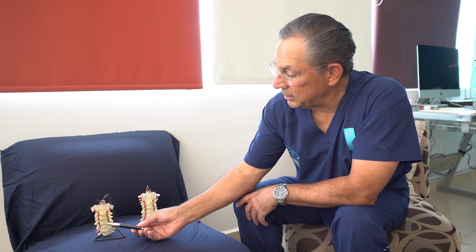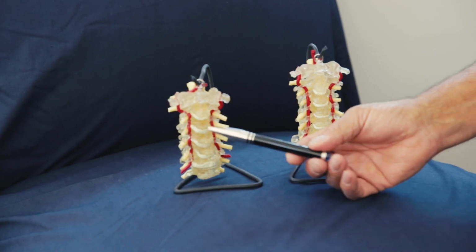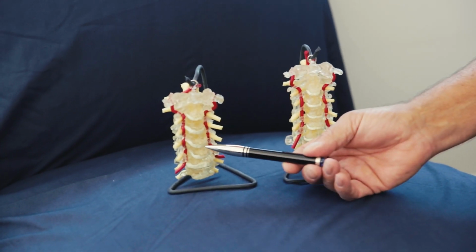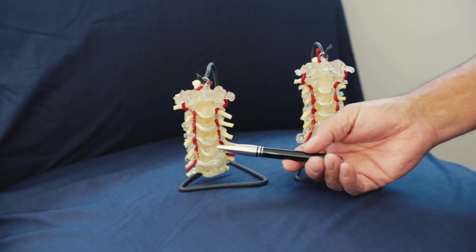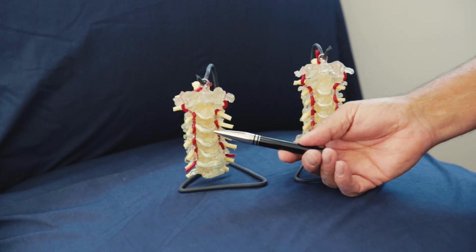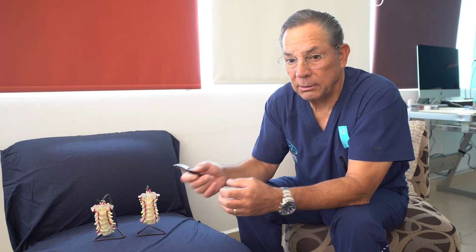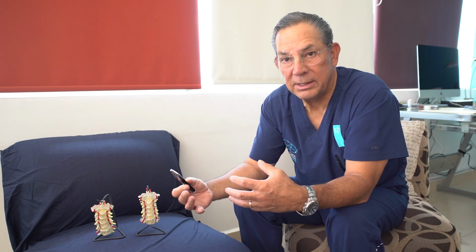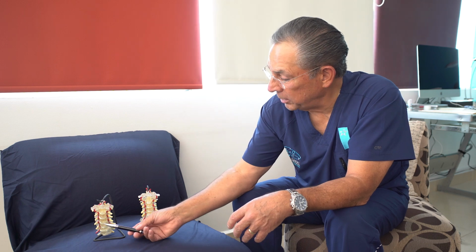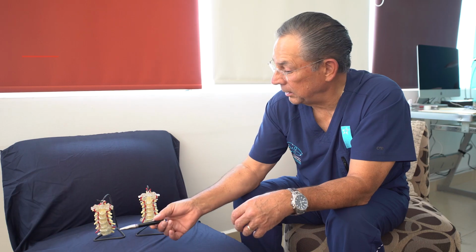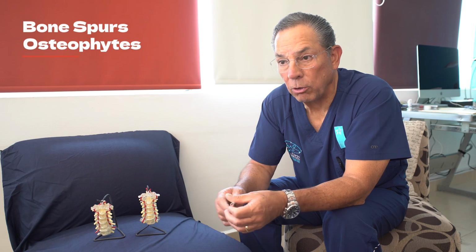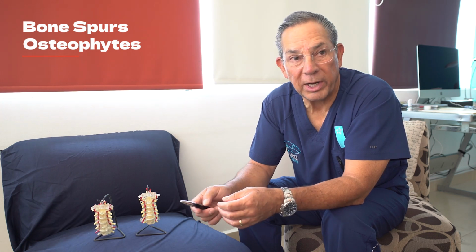In this model, we can see the deformity that has happened with the pass of time. When you get older, over the time, we can get deformity of the vertebra. We can have the wear out of the discs, and the disc becomes narrower, and the bone starts to deform and develop what we call bone spurs or osteophytes.